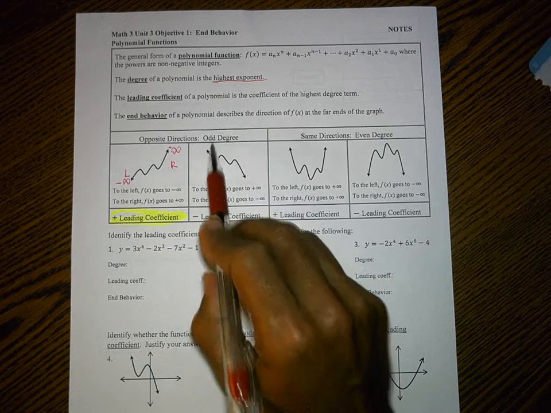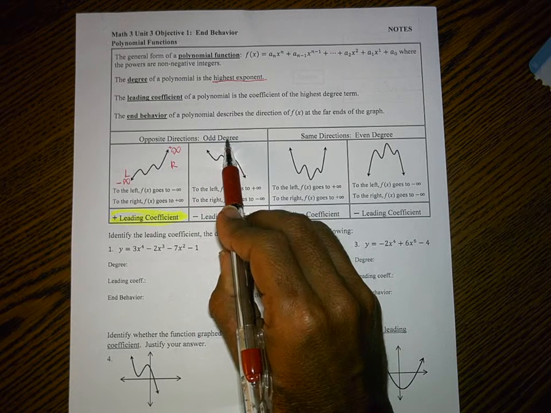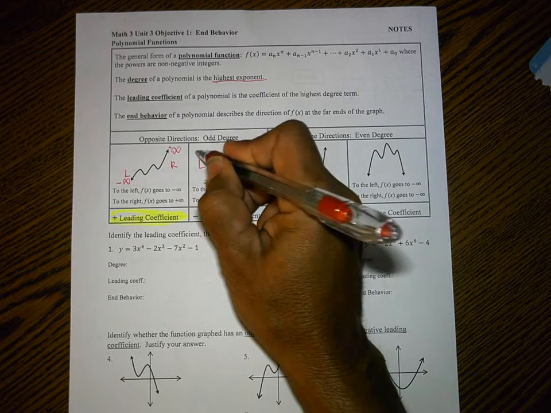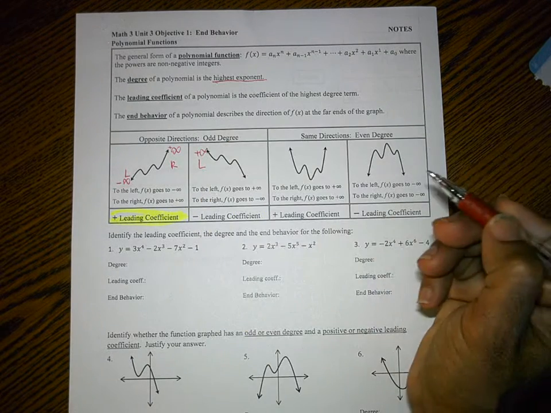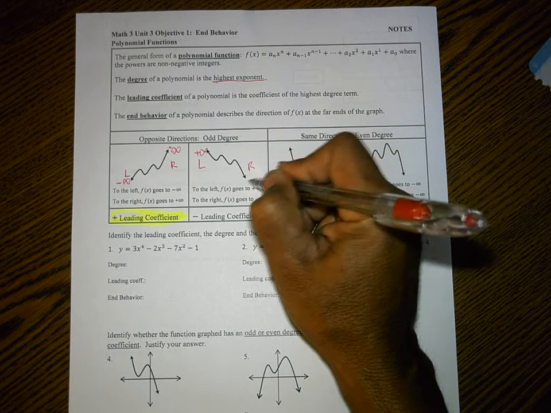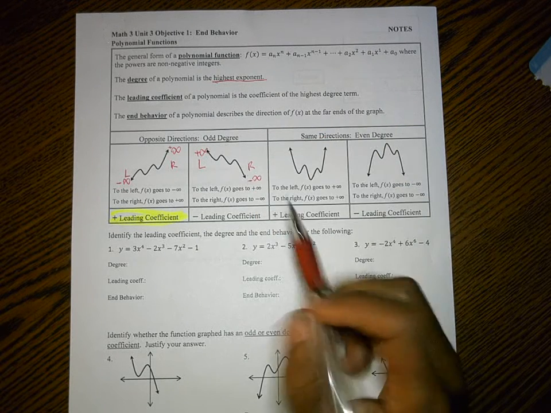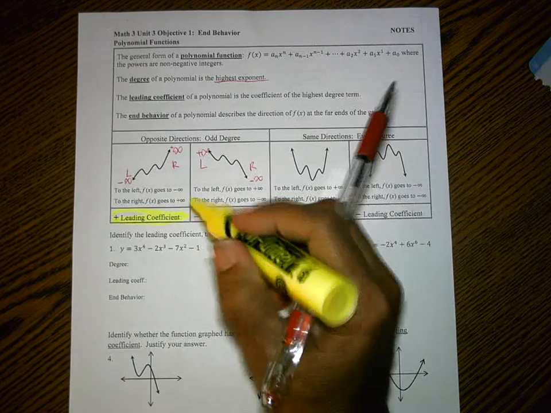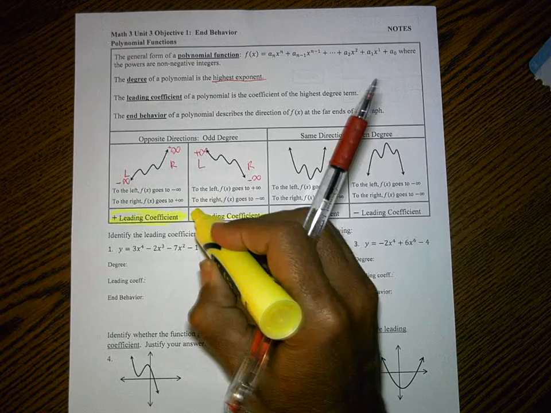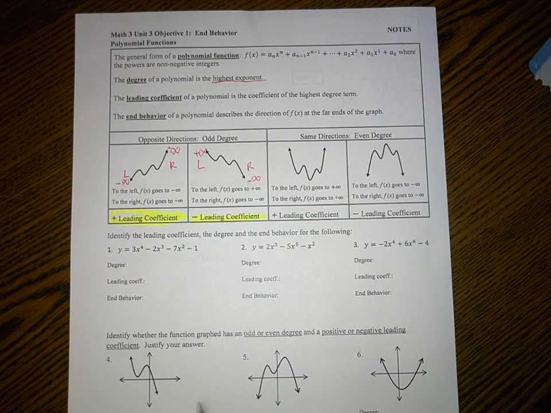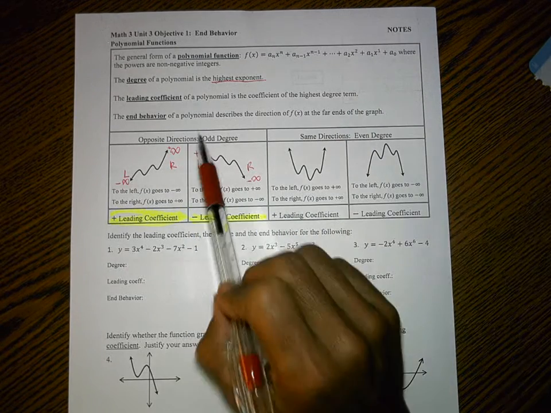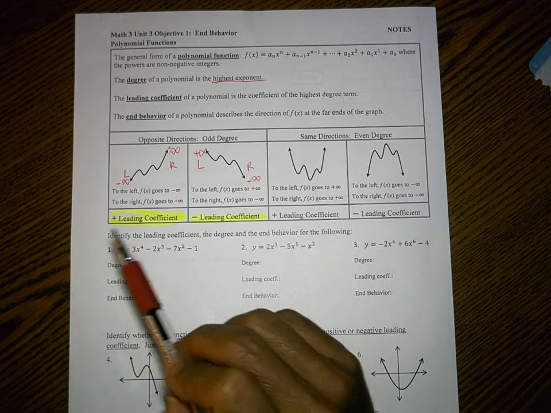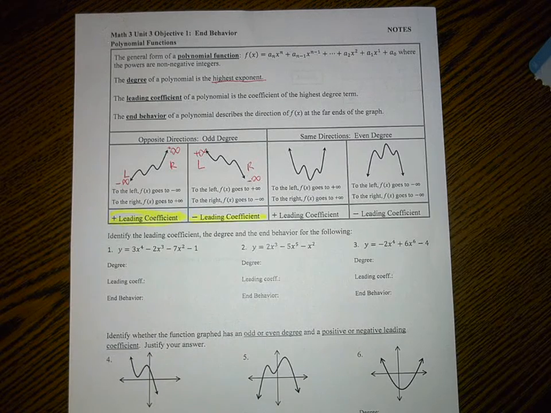Now, if it has an odd degree, but it has a negative leading coefficient, then on the left we start high, at positive infinity, and on the right it's going down to negative infinity. If the graph behaves like this, that means I have a negative leading coefficient. All right? So those are odd functions. They go in opposite directions. One tail goes to negative infinity, the other tail goes to positive infinity.